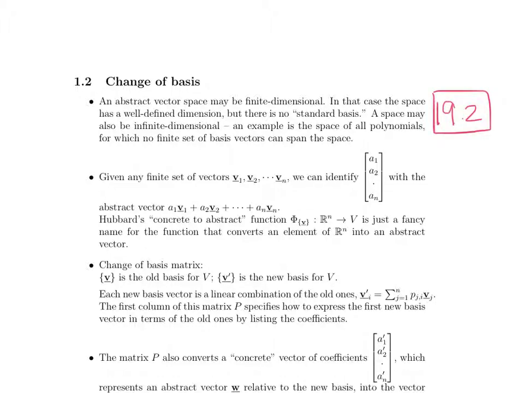And as you might suspect, we may want to transfer from one basis to another. The key for us is to introduce a particular concrete to abstract function. Now, what does a concrete to abstract function mean? Well, if we have any finite set of vectors, v1, v2, all the way through vn, and we're using abstract vectors to describe linear combinations of these, the concrete to abstract function is basically the mental process we use to look at this particular vector.